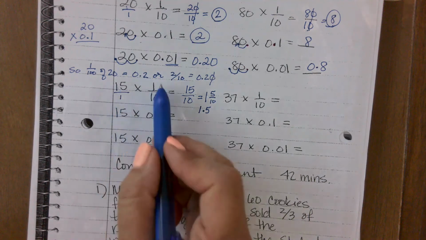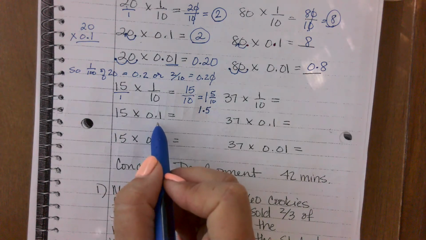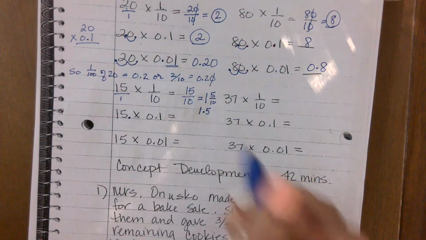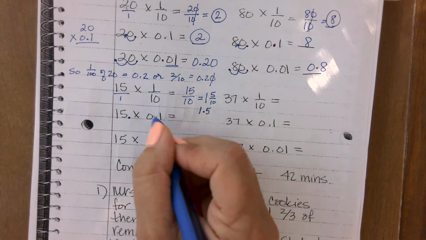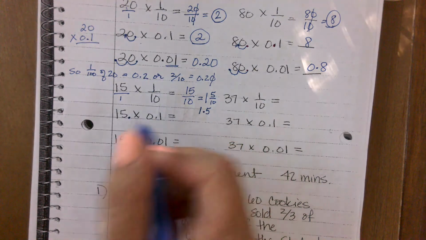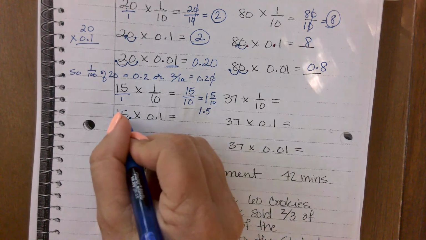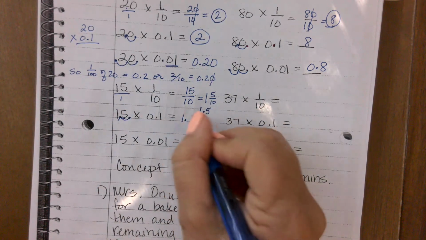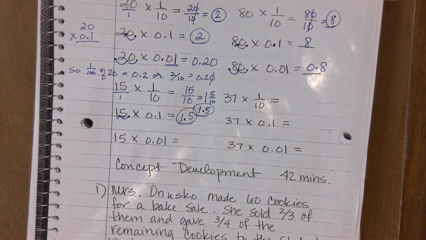All right, so what's the similarity here? Well, this is 15 times 1/10. This is 15 times 1/10, right? So knowing what we just talked about, here is our decimal, right? And we're multiplying. Our number's going to get smaller because we're multiplying by a decimal or a fraction. So we're taking a piece of it. So 1/10 of 15, we're going to move our decimal 1 time, right? So it becomes 1.5 as well. So I want you to see that relationship.